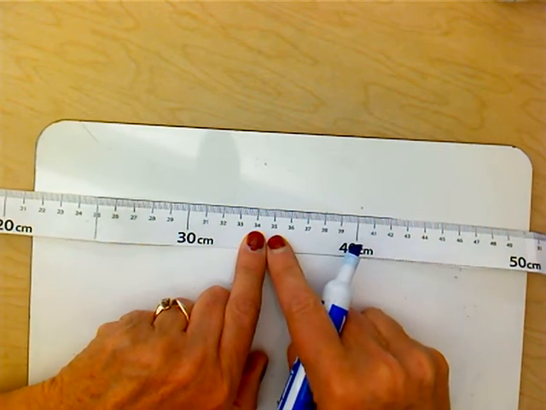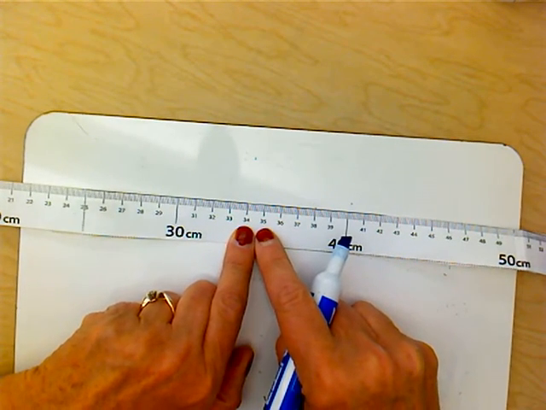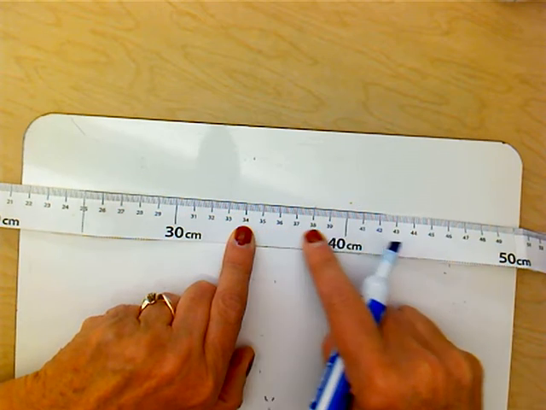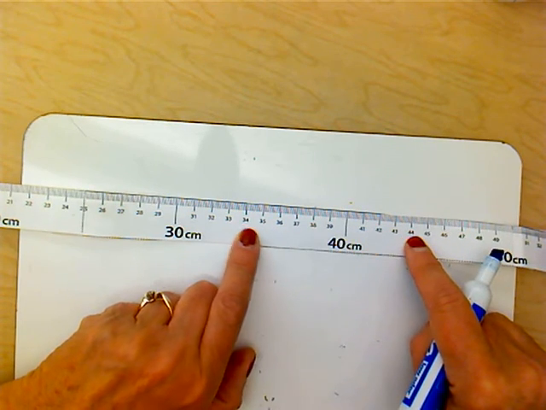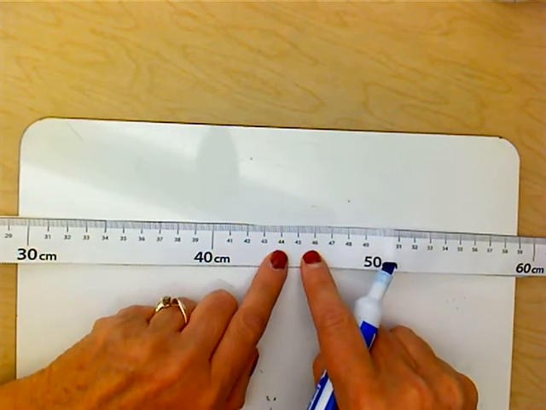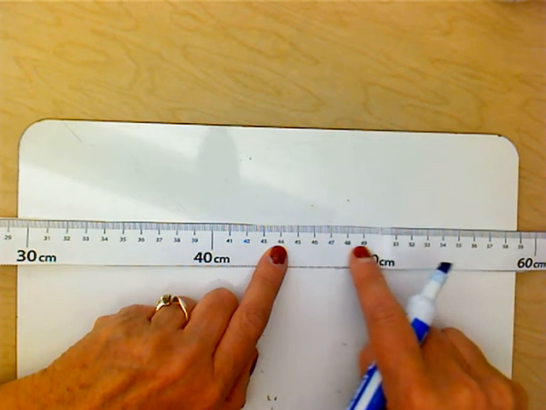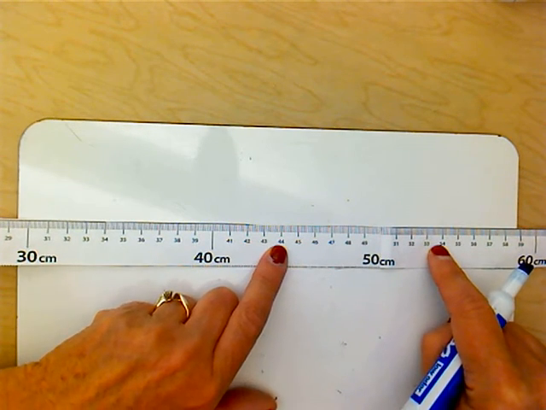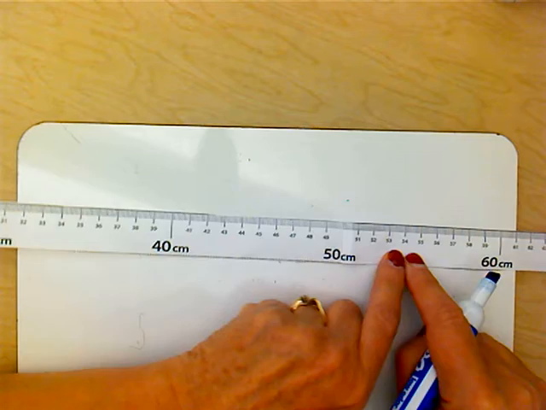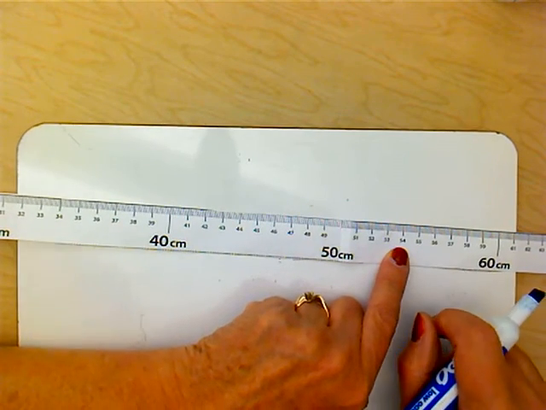From 34 to 44 would be 10. I've got to do another 10. From 44, up 10 more would put me at 54. And then I still have 5 more that I'm going to need to go.